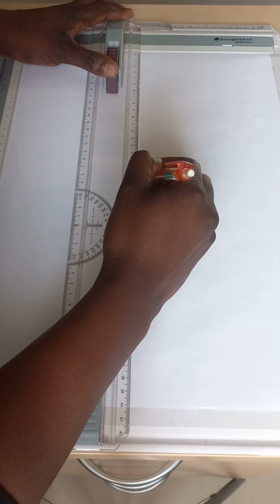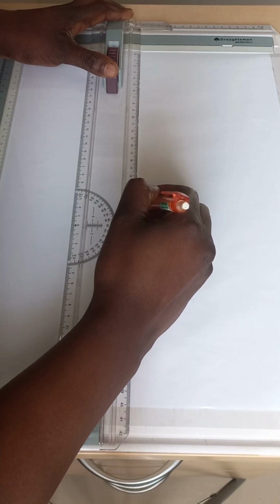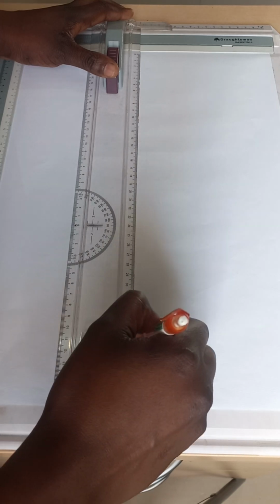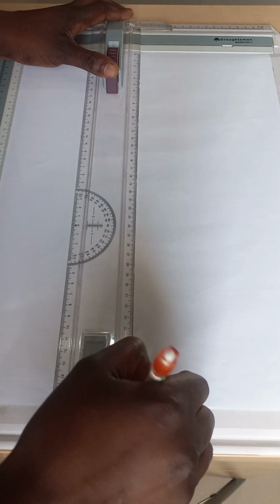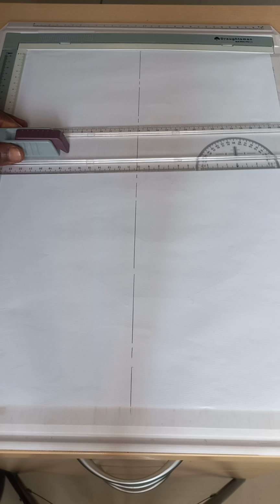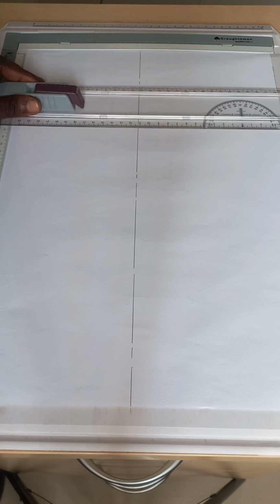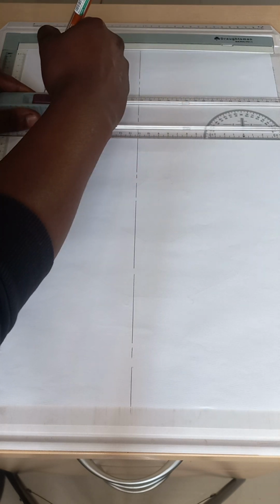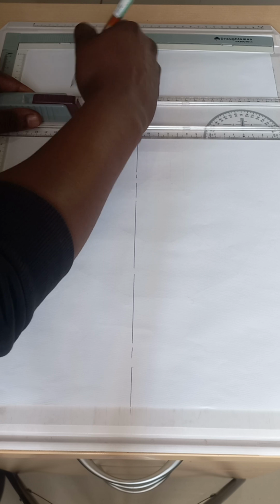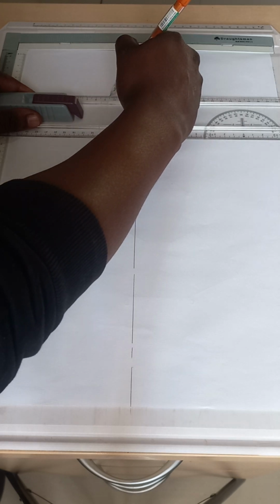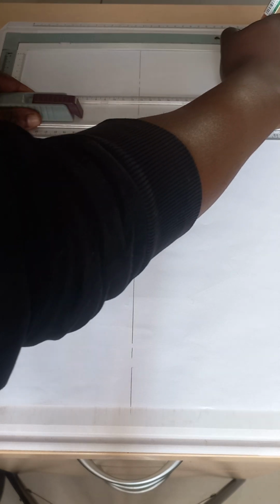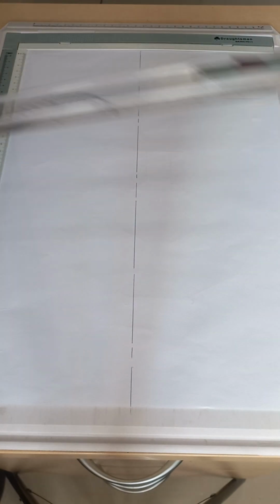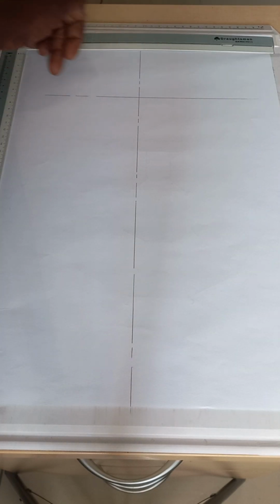line. Start first with the center line, just a long one, you can all see it. And then this is another one. In fact, this is not another center line, this is the base of my front view.